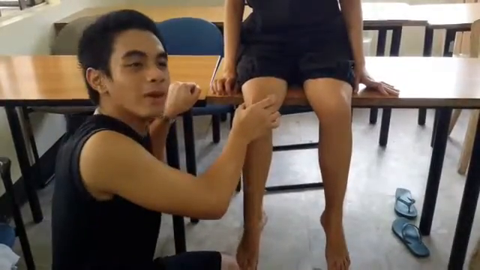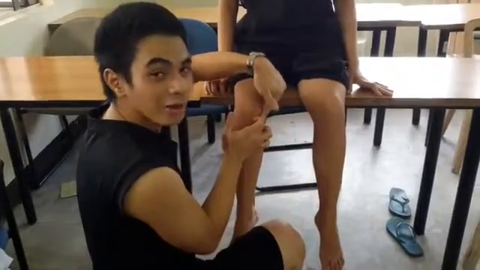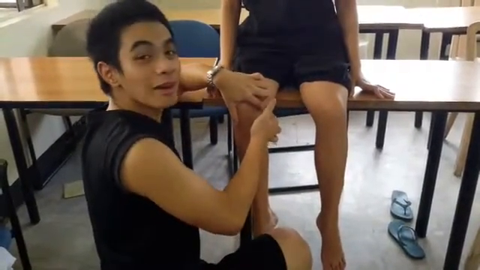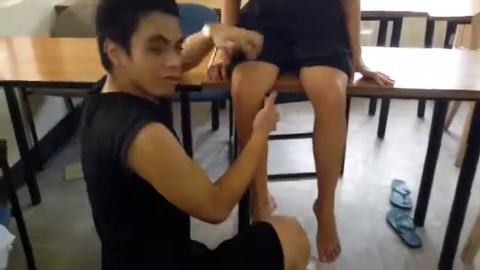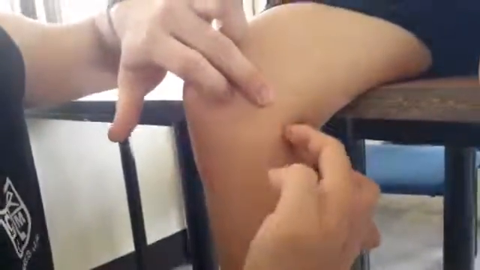You'll feel a bony prominence. Posterior to the medial epicondyle of the femur is the adductor tubercle. It's the bony prominence over here. Behind, this is the medial epicondyle, and this over here is the adductor tubercle.